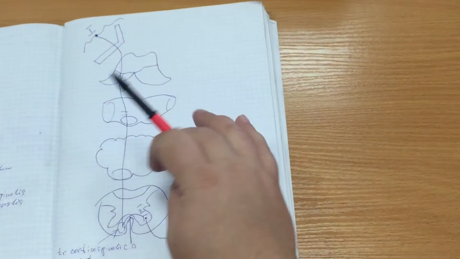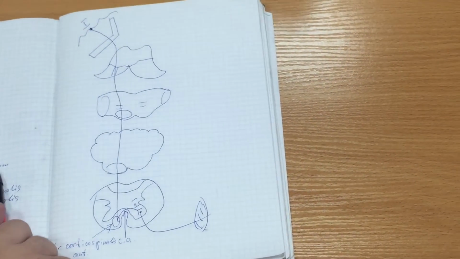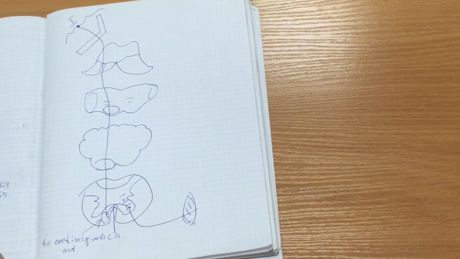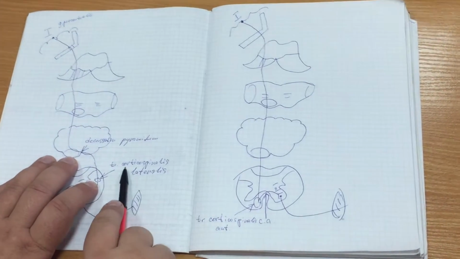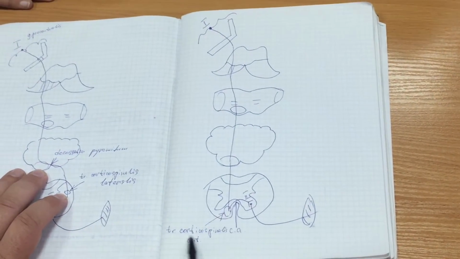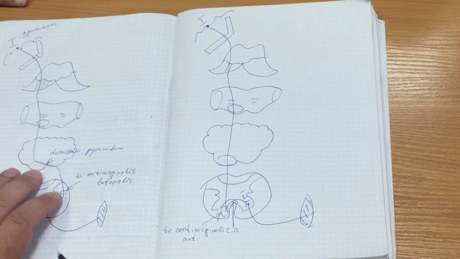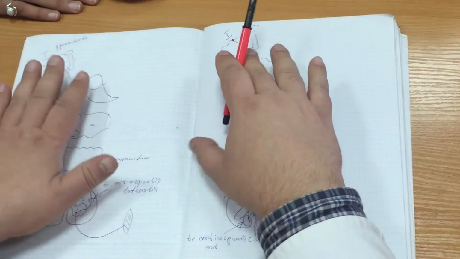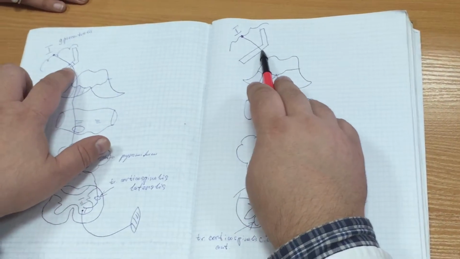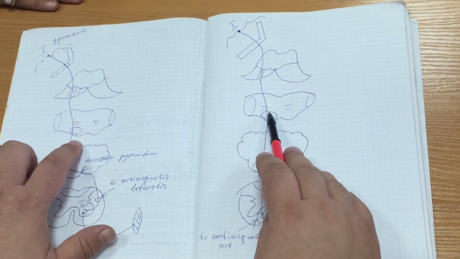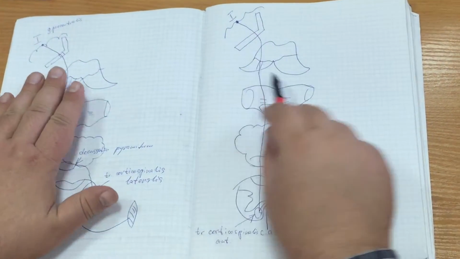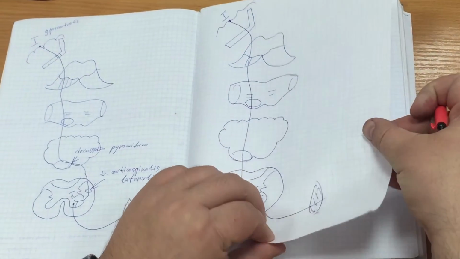Everything is the same, only here it is the decussatio pyramidum, here it is the commissura alba. This tract in the lateral funiculus is named corticospinalis lateralis, and this tract in the anterior funiculus is corticospinalis anterior. That is all. But both of them start from the gyrus praecentralis, in the internal capsule, in the base of the pedunculi, in the pons. There are no differences, and both of them conduct voluntary motor impulses.